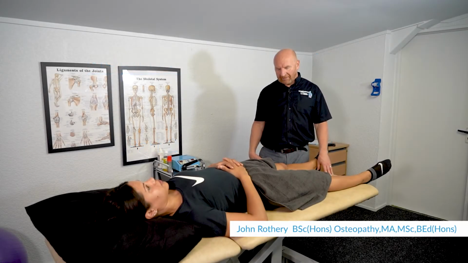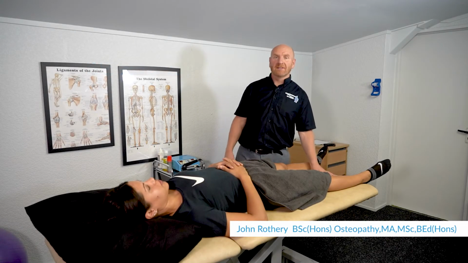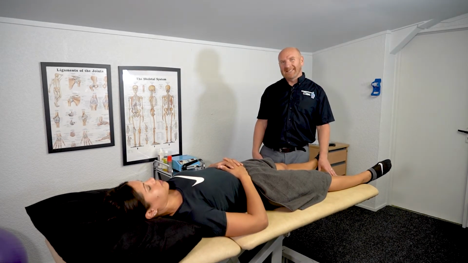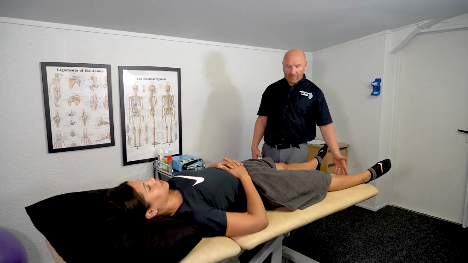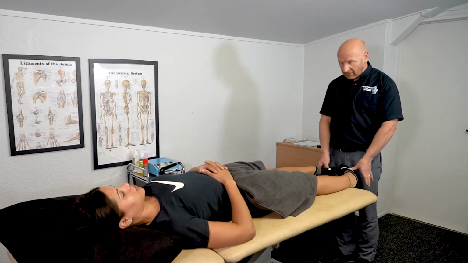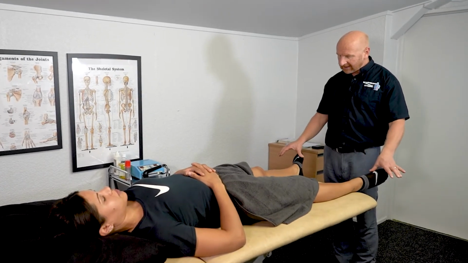Hi, John Rothery, Osteopath. Today I'm going to show you a hip assessment. We've seen some hip mobility exercises done as part of a warm-up for football, but this is how we'd assess a hip. From the bottom of the table, what you can do is just turn the feet inwards, which is internal rotation, and external rotation.